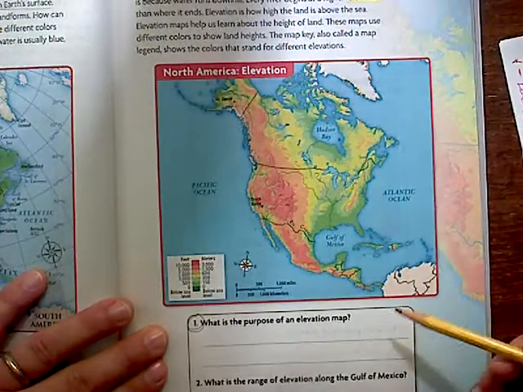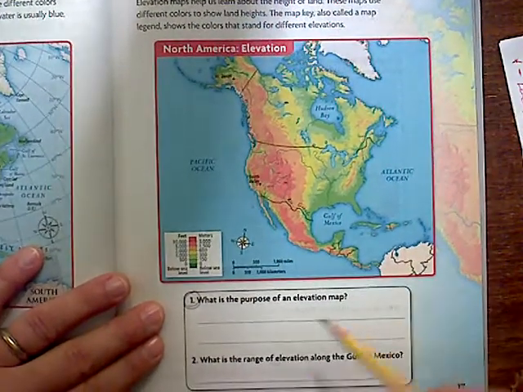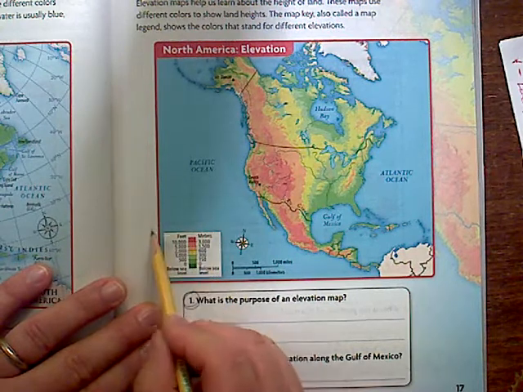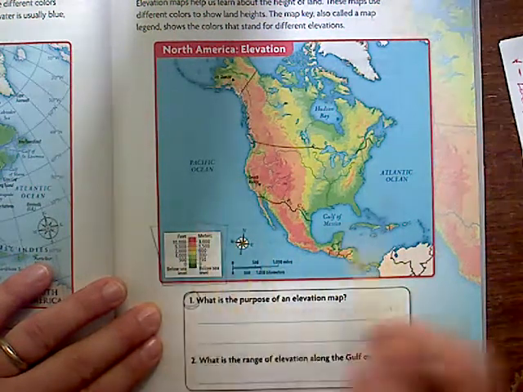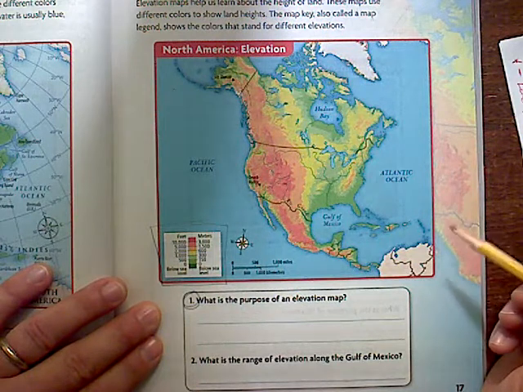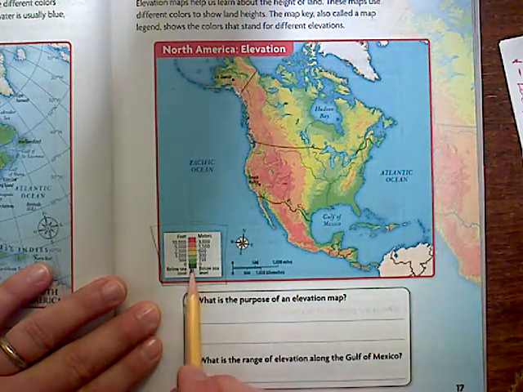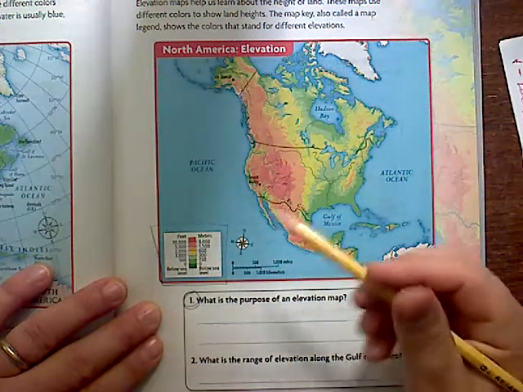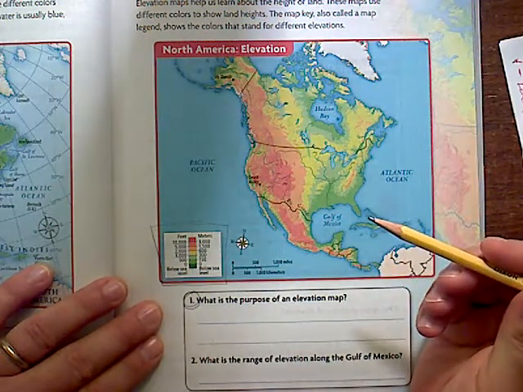Now, the second thing that we're going to have you do is you're going to use the map key or legend. Now, this right here is the key or the legend, okay? And it uses colors to basically tell you how high or low something is.